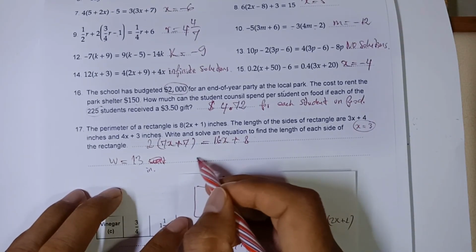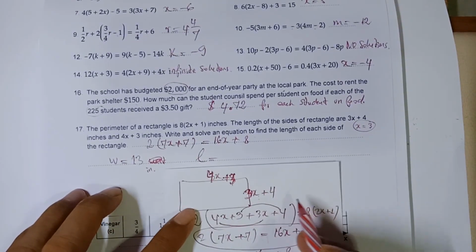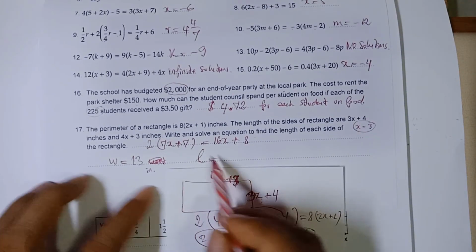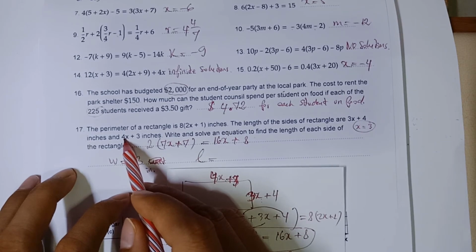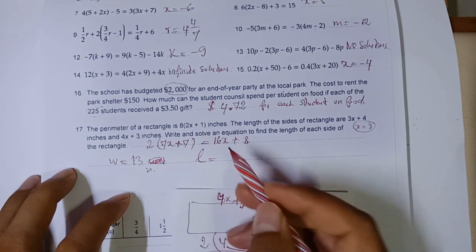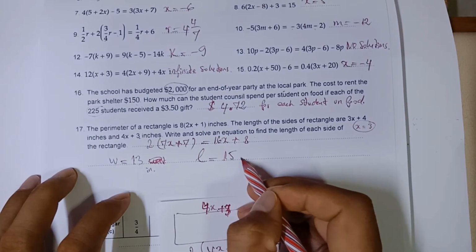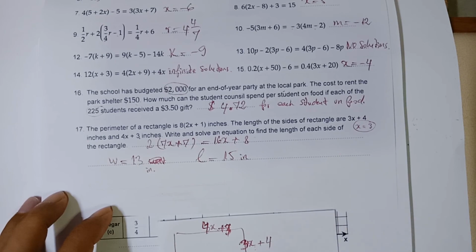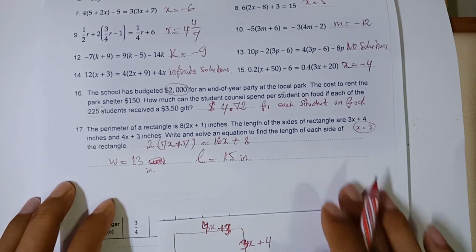And for the length, represented by L, x equals 3, so 4 times 3 is 12, 12 plus 3 is 15. 15 inches. So that is all for our section 2-5.